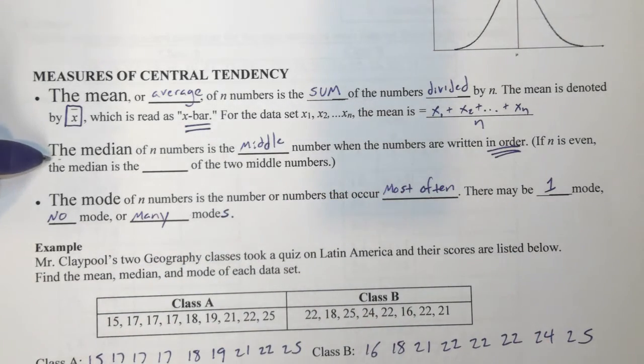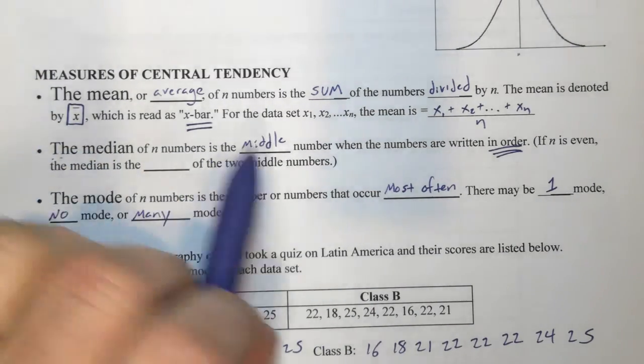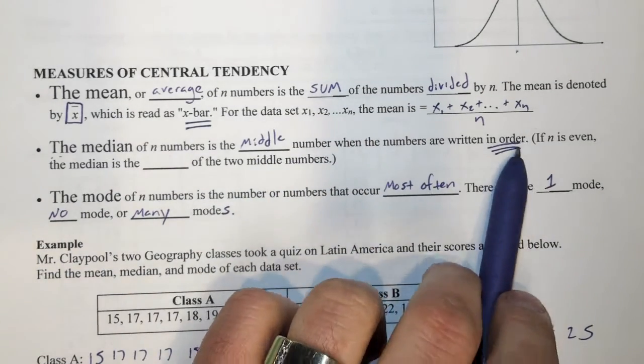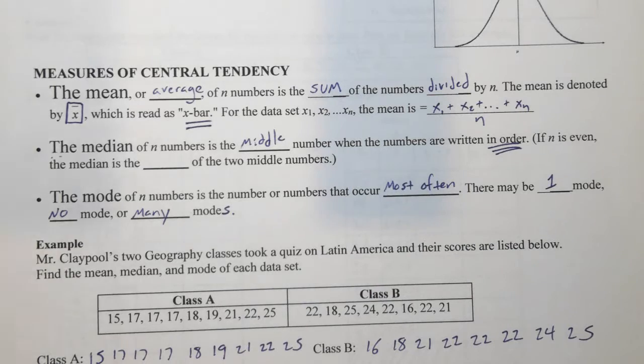The second measure of central tendency is the median, and the median is the middle number. It is very critical that when you're looking for this middle number, you have your terms in order. I will stress this quite often to make sure that it's always happening, and as long as you follow what I do, you'll be in great shape.